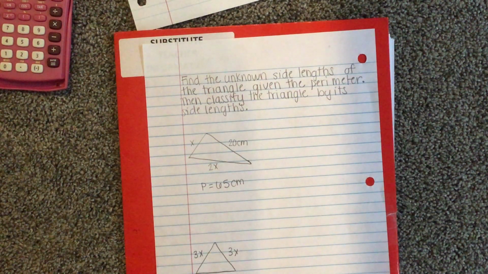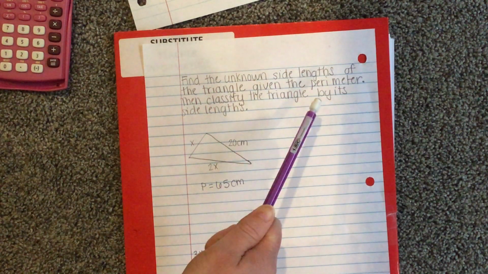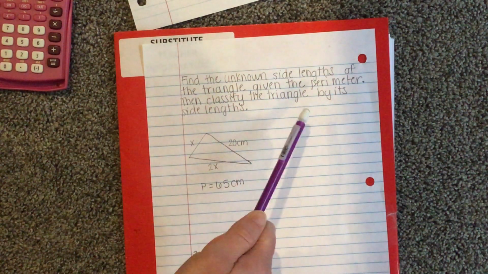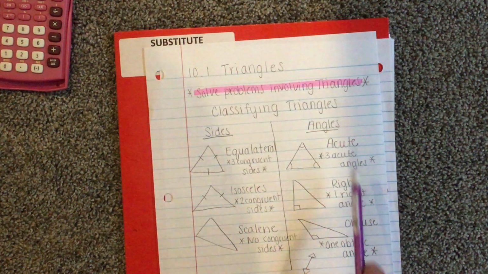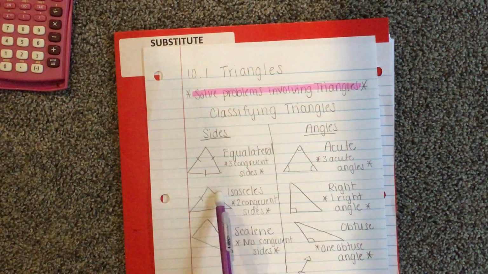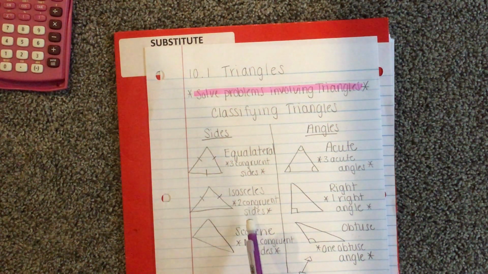Now we have a new set of directions. Find the unknown side lengths of the triangle given the perimeter. Then classify the triangle by its side lengths. Now understand here that we're switching gears. We're no longer working with angles, acute, right, and obtuse. We're now working with side lengths. So my options are equilateral, isosceles, or scalene. I'm going to write that up here to remind myself.